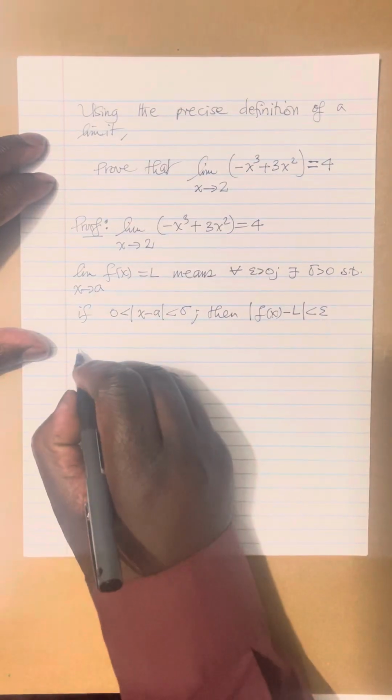Now let us incorporate this into the precise definition of a limit as follows.